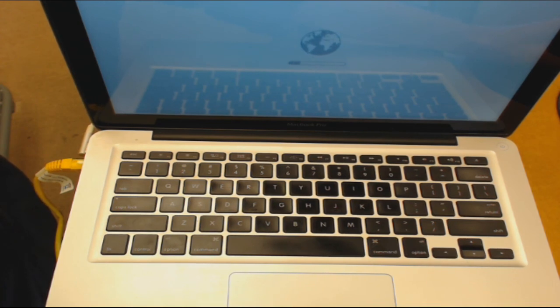I do not want my Apple ID associated with this computer. If you use other ways of restoring these Macs back to factory, your Apple ID goes along with the computer, and then it gets associated with this laptop.